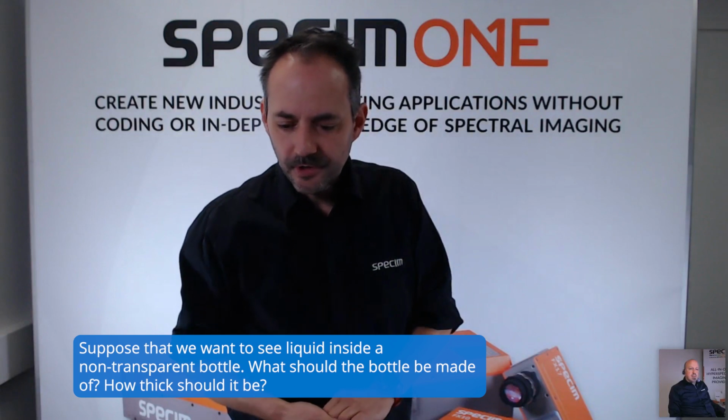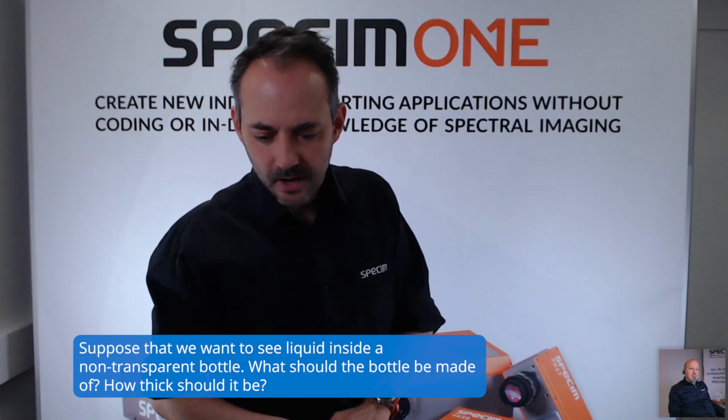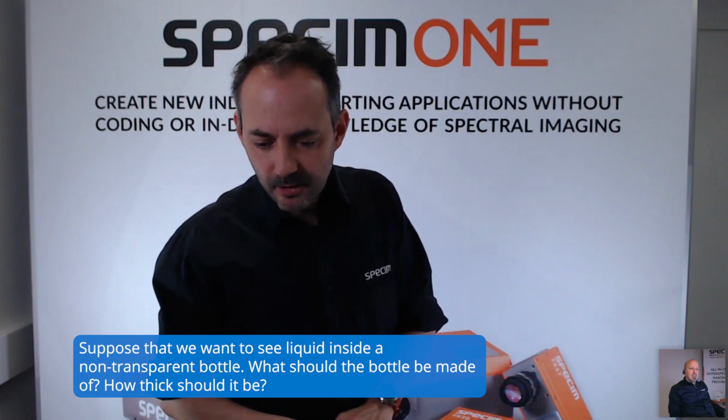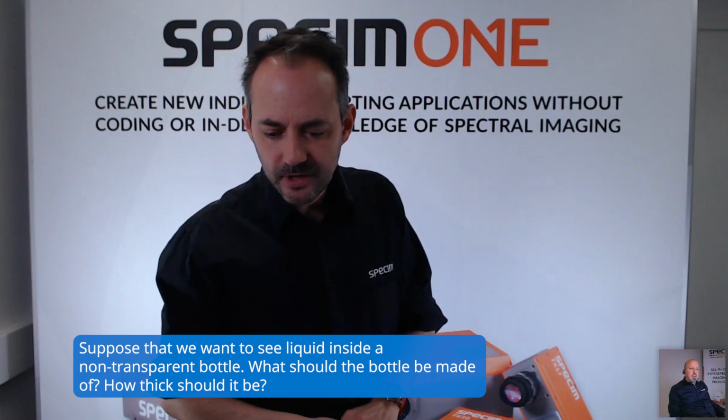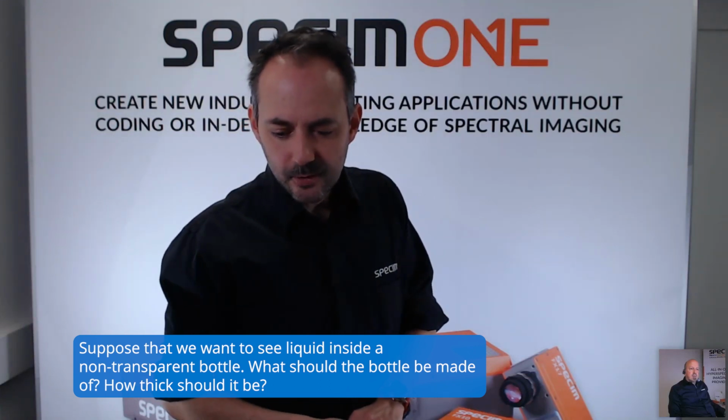Then the next question. Liquid in a bottle. Suppose that we want to see liquid inside a non-transparent bottle. What should the bottle be made of? How thick should it be? We want to see liquid inside a non-transparent bottle.